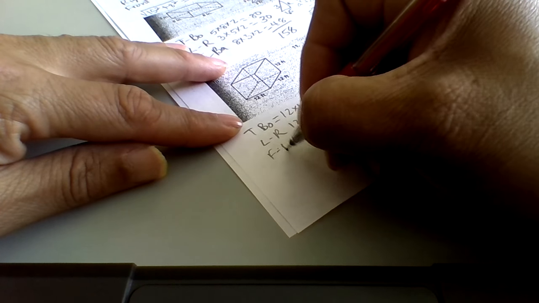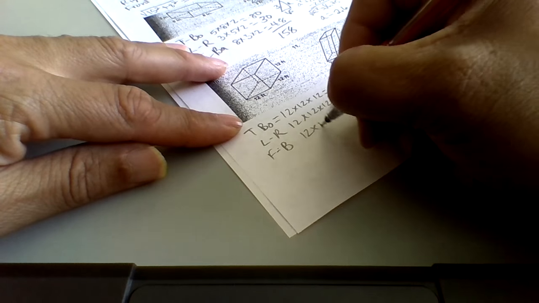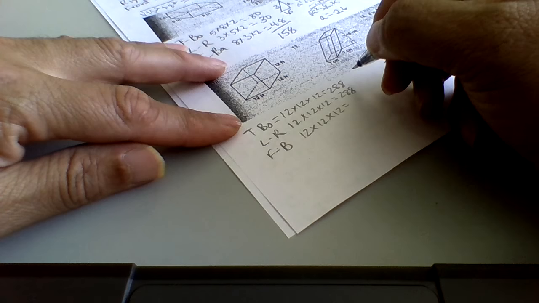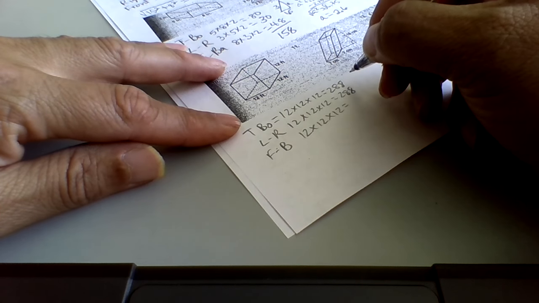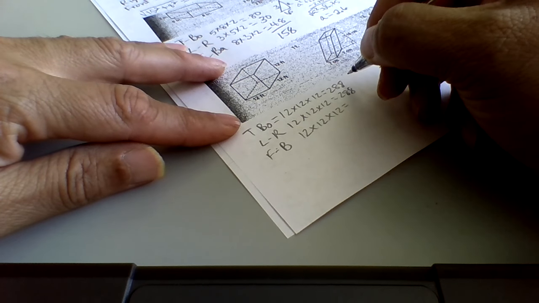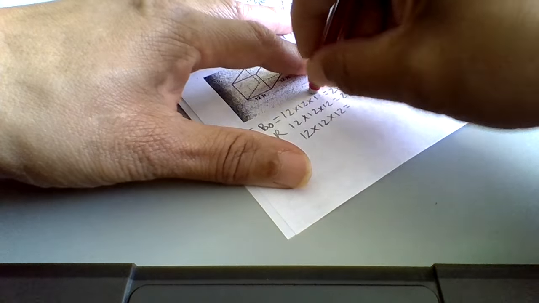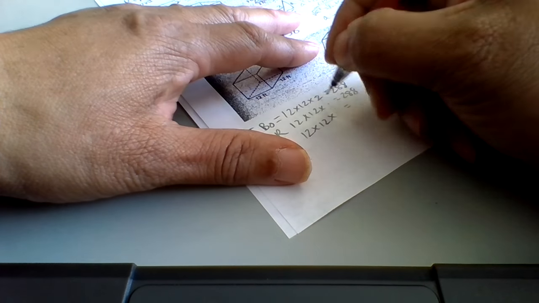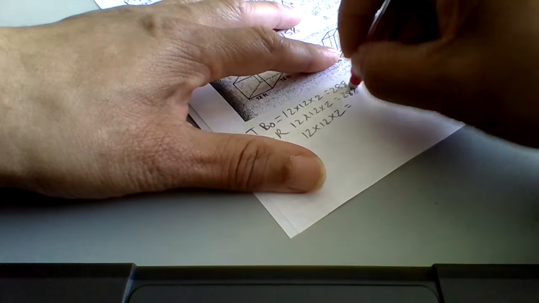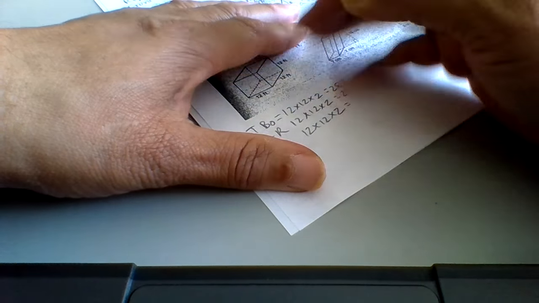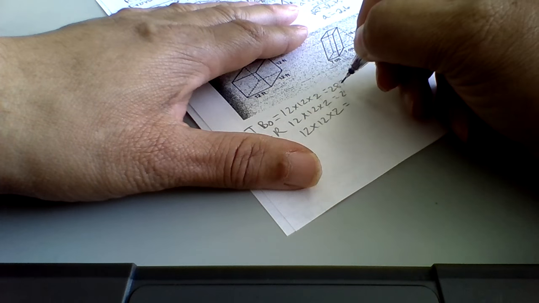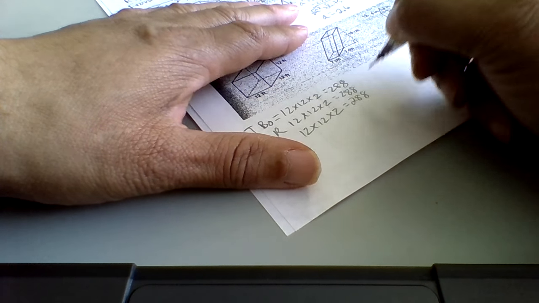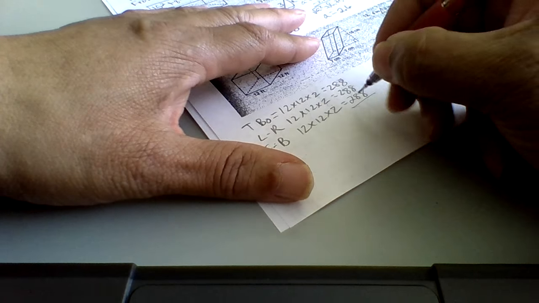Front and back, 12 by 12 by 2. Sorry about that. All right, so 12 by 12 is 144 and 144 doubled is 288. So 288, 288, and 288. Add them all together and get 864.